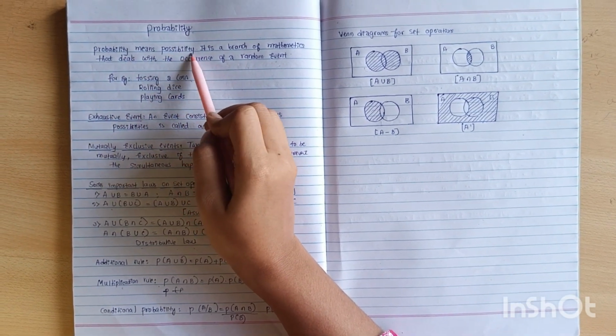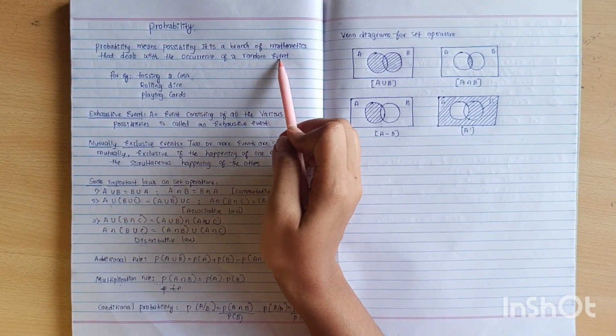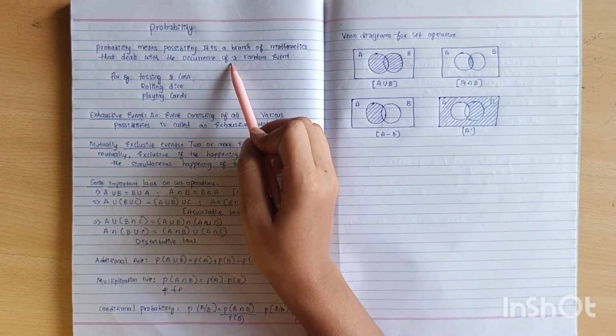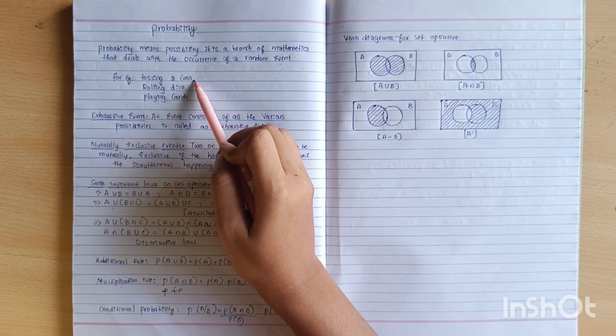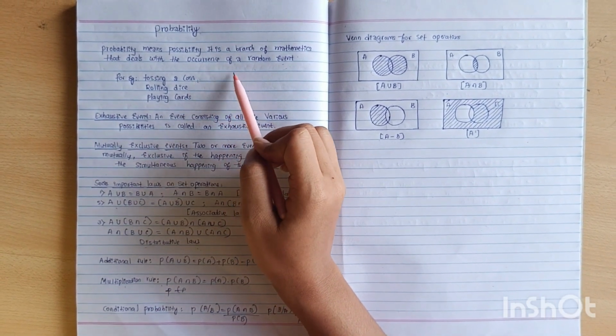Probability means possibility. It is a branch of mathematics that deals with the occurrence of a random event. For example, tossing a coin. When we toss a coin, there is a possibility that we can get a head or a tail.